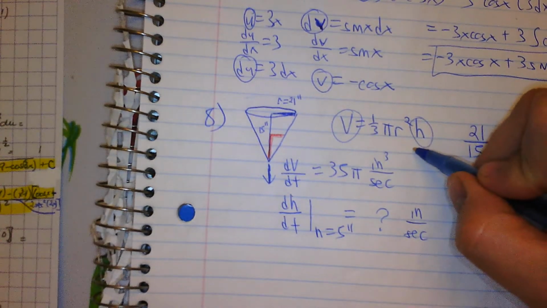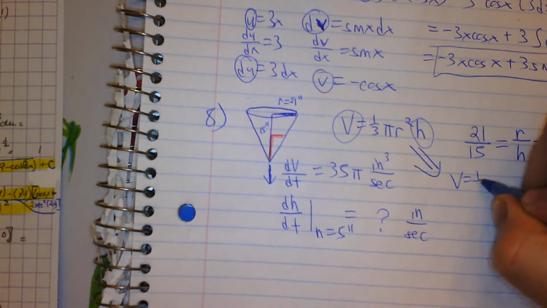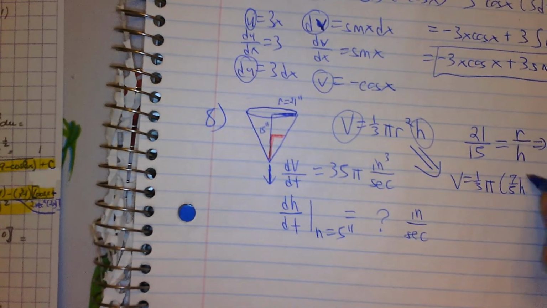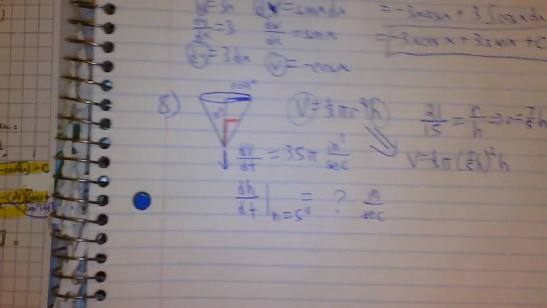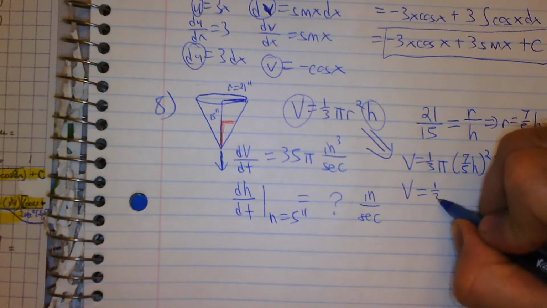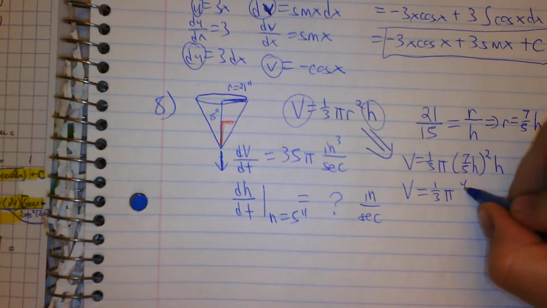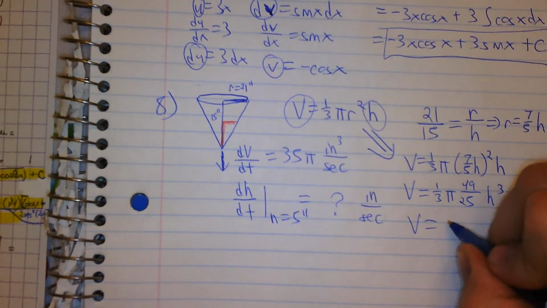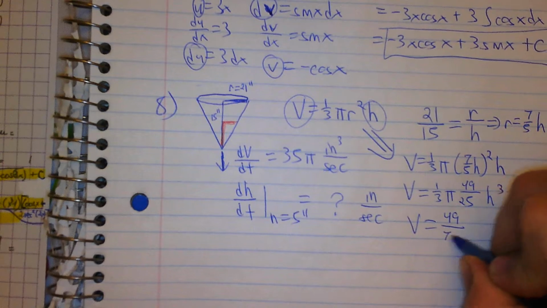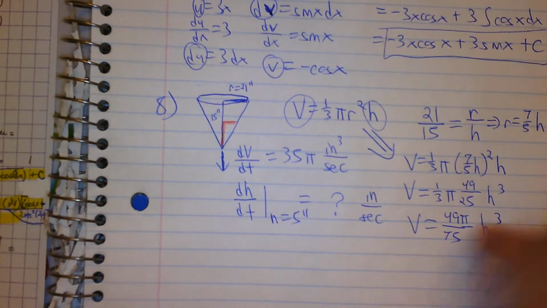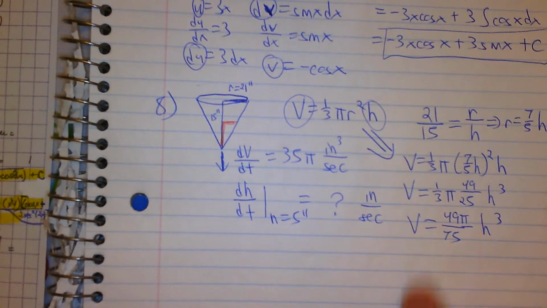So I'm going to come over here to this formula and rewrite it as volume is equal to 1/3 pi times 7/5 height squared times height. Which I could rewrite again as volume is equal to 1/3 pi, 7/5 squared becomes 49/25. This is h squared times h, which is h cubed, which again I can write as V is equal to 49 pi over 75 h cubed. Now I've just got one simple variable as an input and one simple variable as an output.